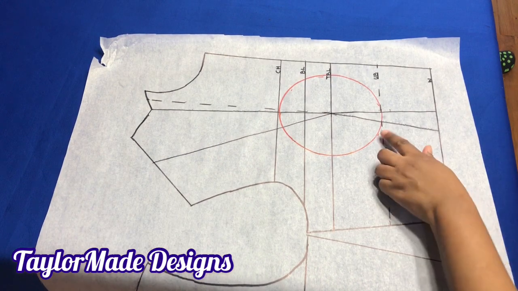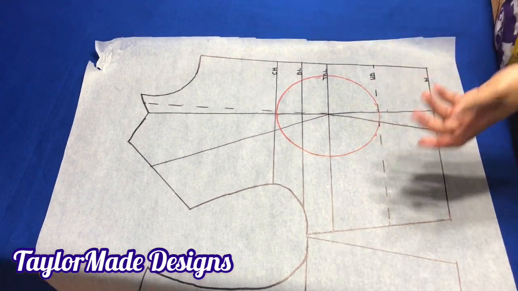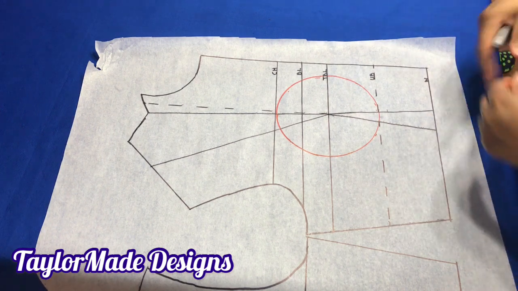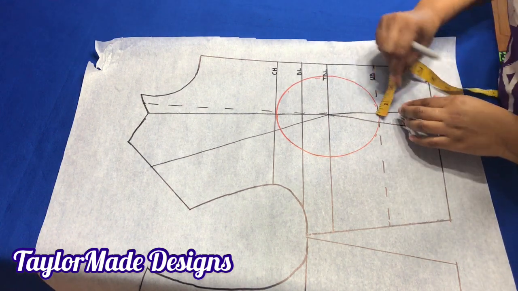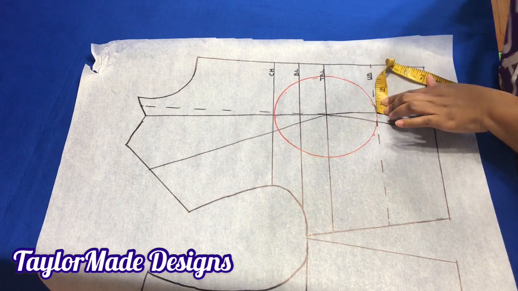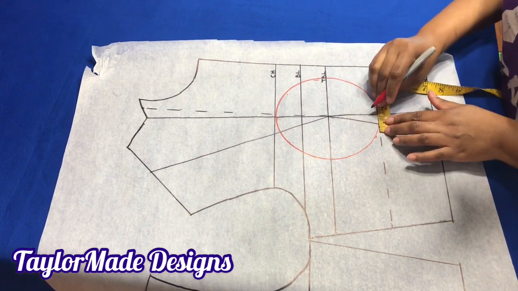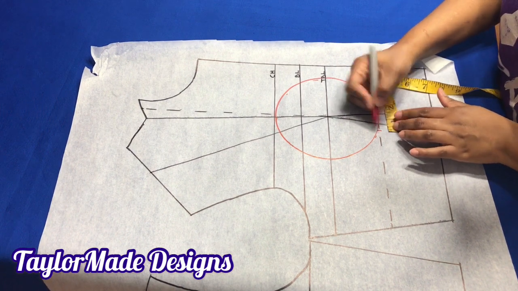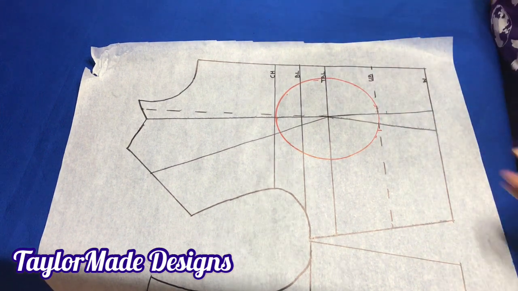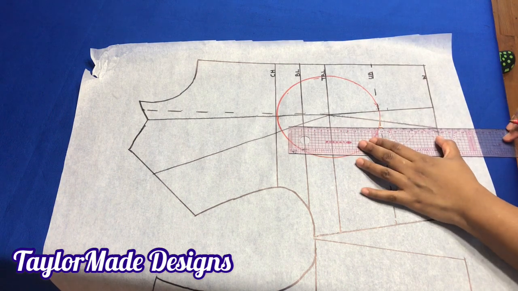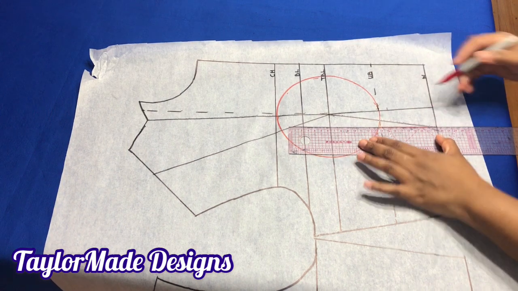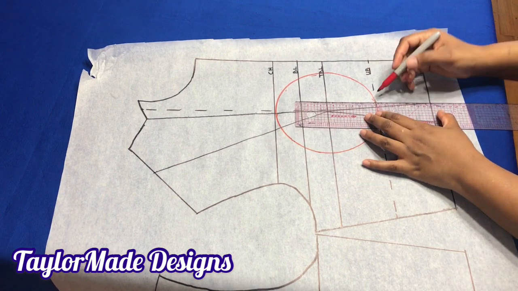I'm gonna get my radius all the way around. Okay, so when you get your bust radius, you're going to do the same thing here at the under bust. I'm gonna go about quarter of an inch. Okay, quarter of an inch. I'm gonna take this measurement down to my waistline. Connect it to my waistline.